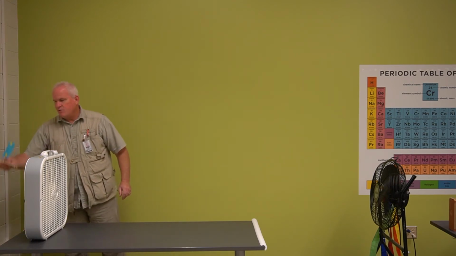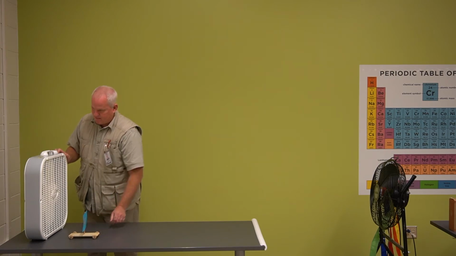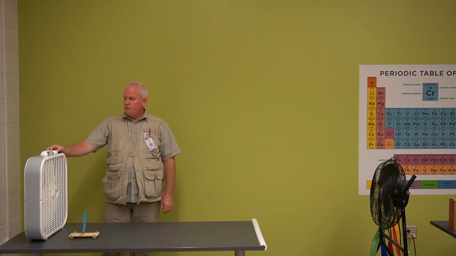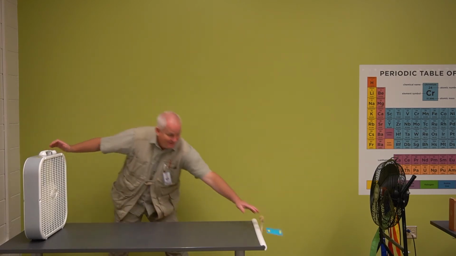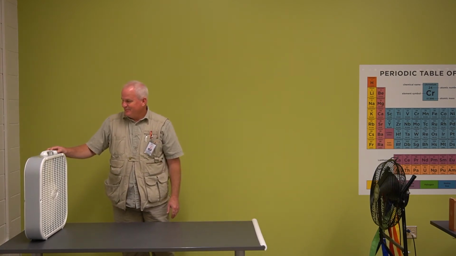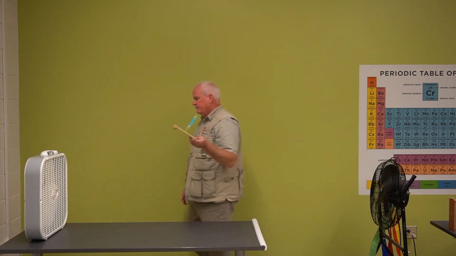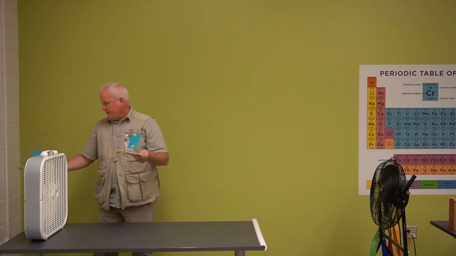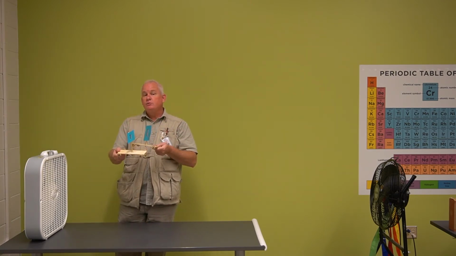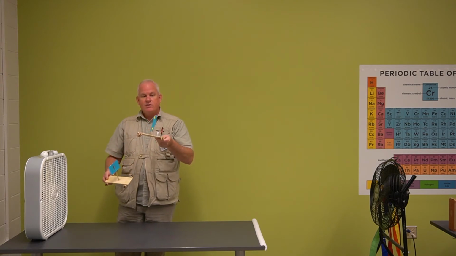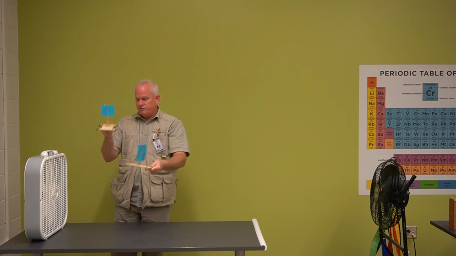Let's try the sail car with the larger sail. 1, 2, 3. That kind of went faster, so fast that it pushed it off the end of the table. Now I'm wondering, let's try another test here. Let's set these side by side in front of the fan and see which one will go faster. So we'll say A is the larger sail car and B is the smaller sail car.